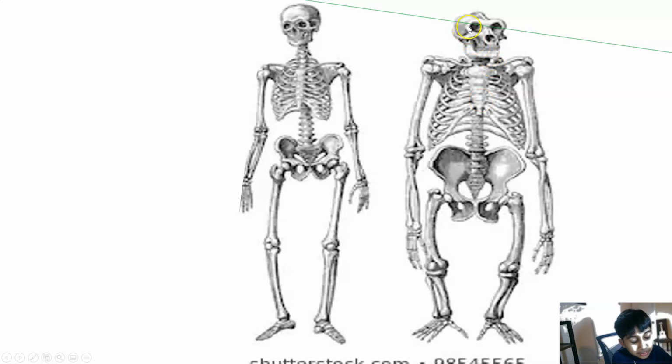The head is different because of adaptation, but if you look at its ribs, there's a big similarity. These ribs are both in the shape of human ribs because we're both cousins.